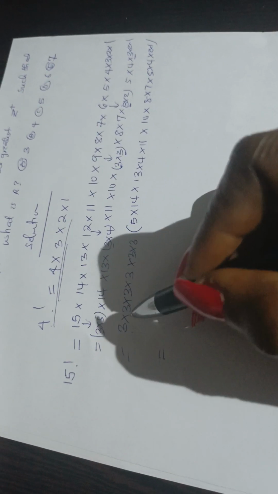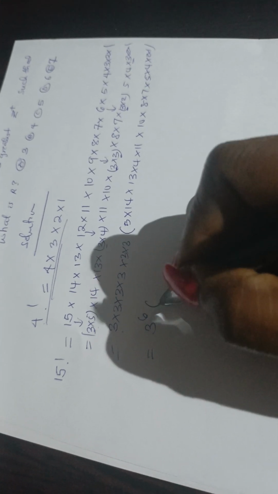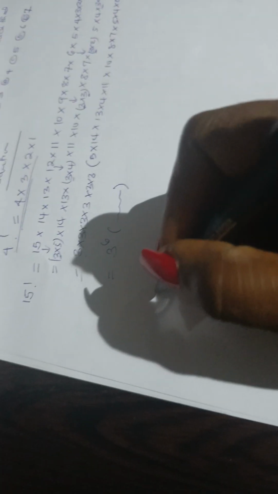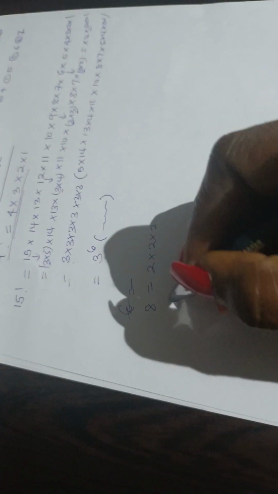Now 3 times in 6 places can be written as 3 to the power of 6 times what is inside the bracket. I want to use this and explain something. If we say that 8 is equal to 2 times 2 times 2, then we can write 8 as 2 to the power of 3, right?